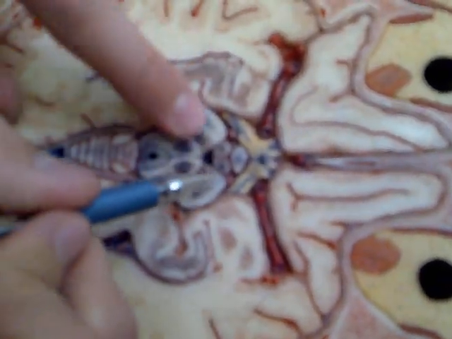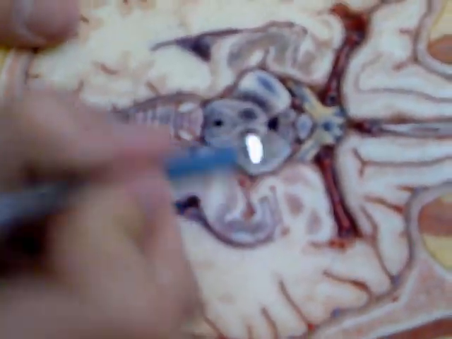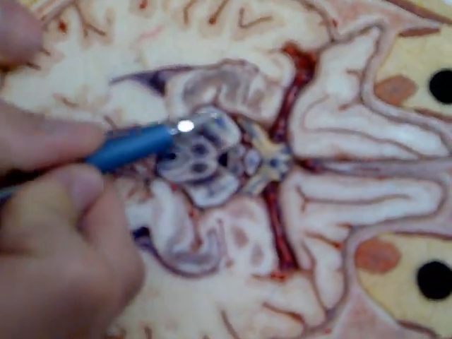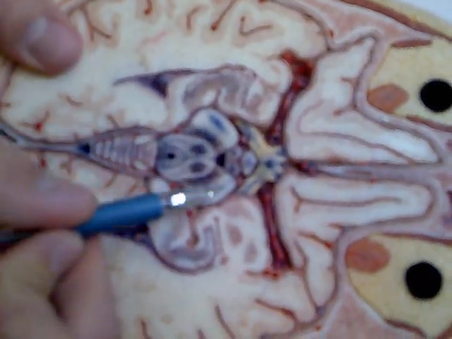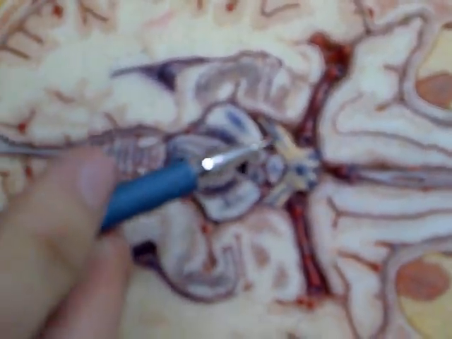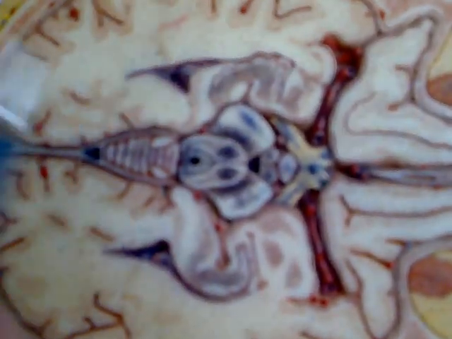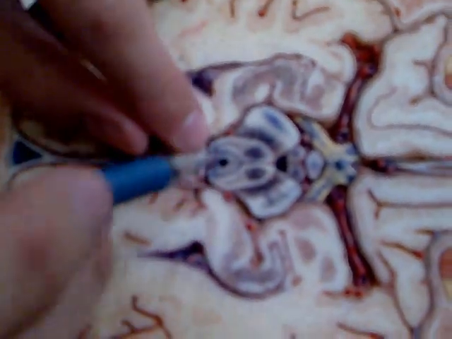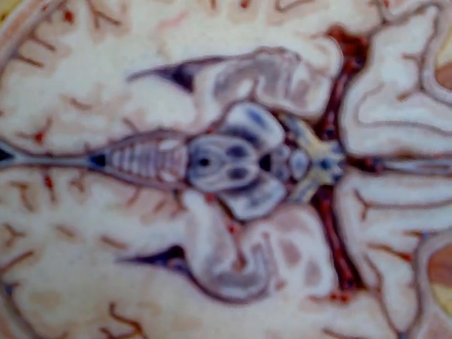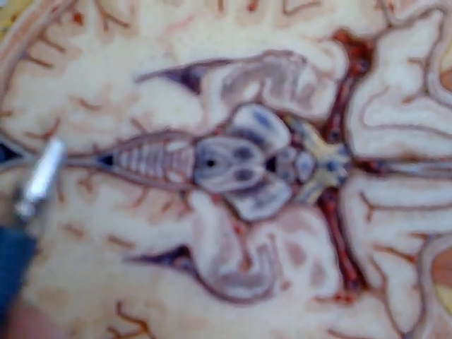Behind, we have the region of the midbrain. Okay, so we can see the two cerebral crura. Behind it, we mentioned that it's separated. The midbrain. This is the aqueduct. The midbrain, we said, is separated into an anterior and a posterior part.